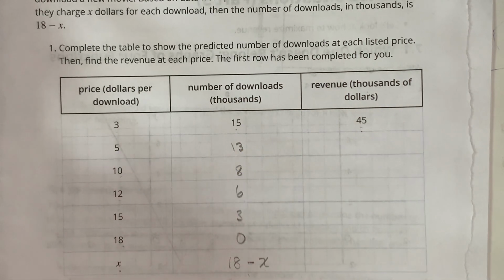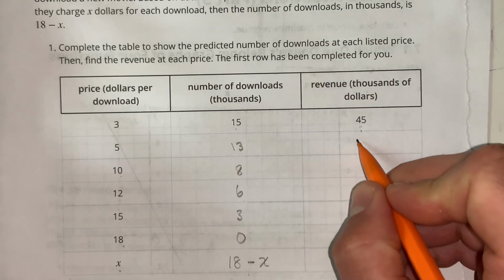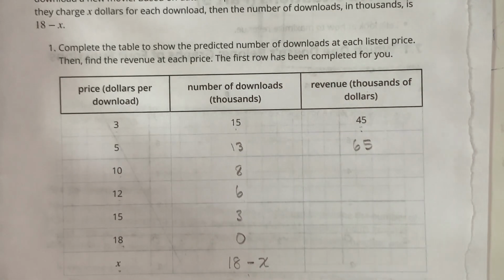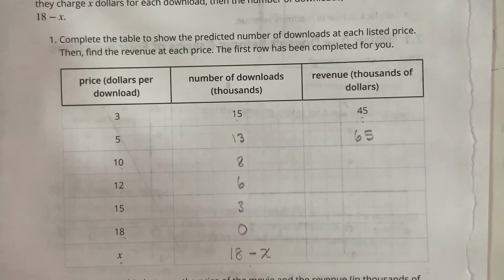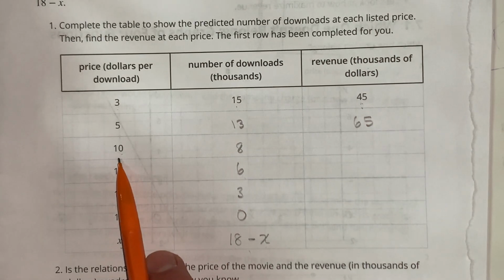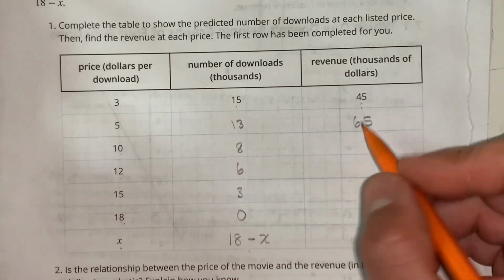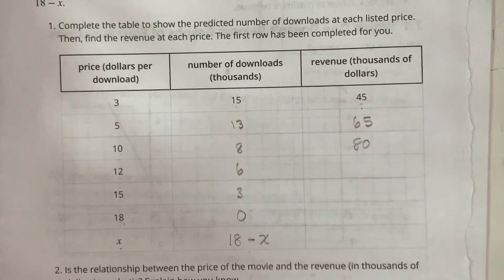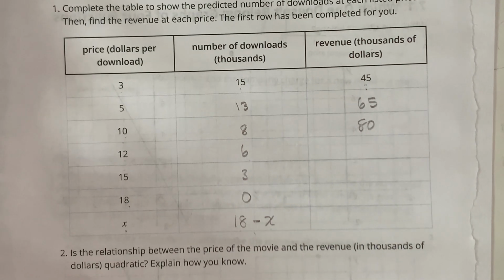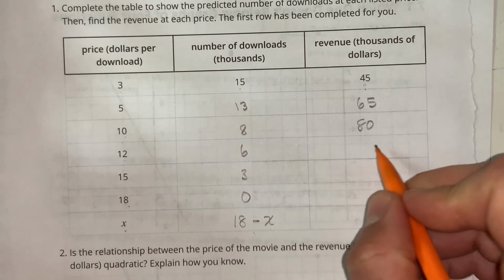How about 5 and 13? If I multiply 5 by 13, I get 65. So I'd make $65,000. If I were to charge people $10 multiplied by 8, that would be $80,000 that I would make in revenue. 12 multiplied by 6 would be 72.